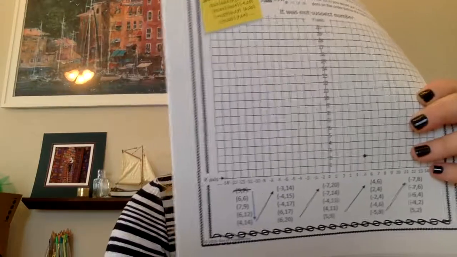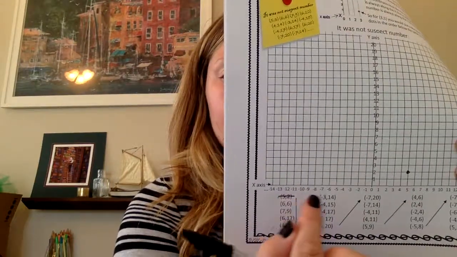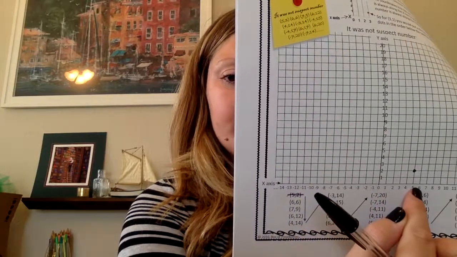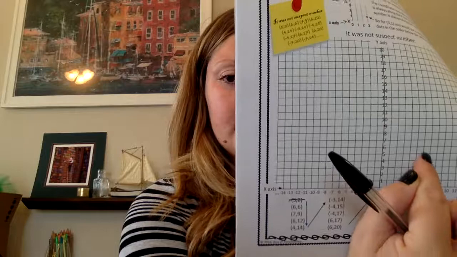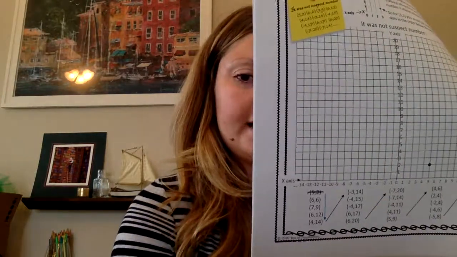Now I'm going to go do 6-6. Remember, X comes first in the alphabet. So I'm going to go along, I'm going to find that letter X, go all the way over till I see the number 6. Then I have to go up. Ooh, sorry, my finger's going backwards. Up to 6. I'm going to put a dot at 6-6.